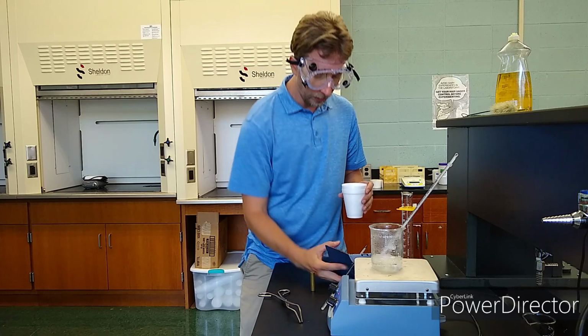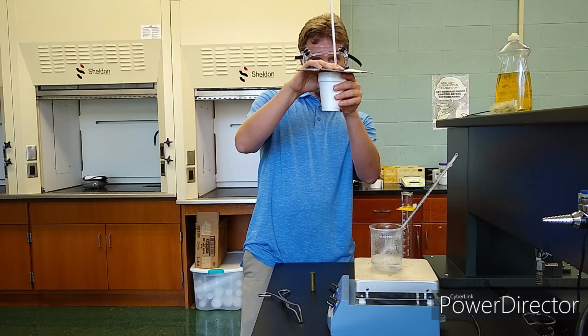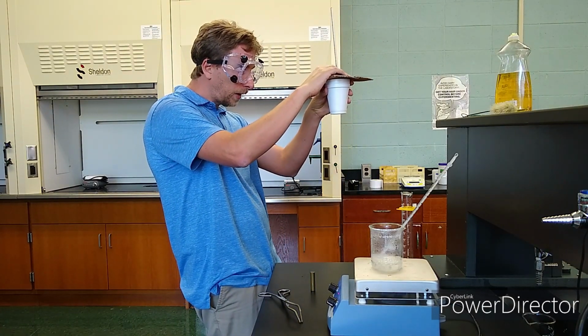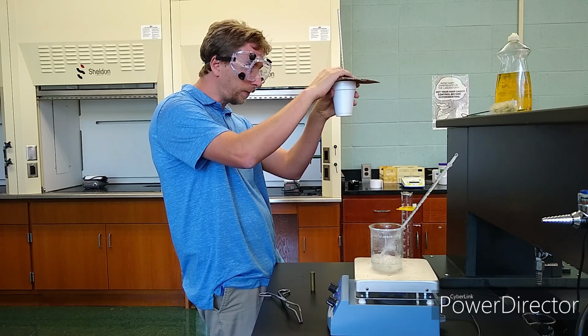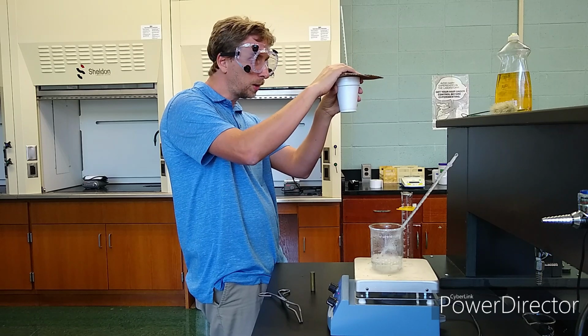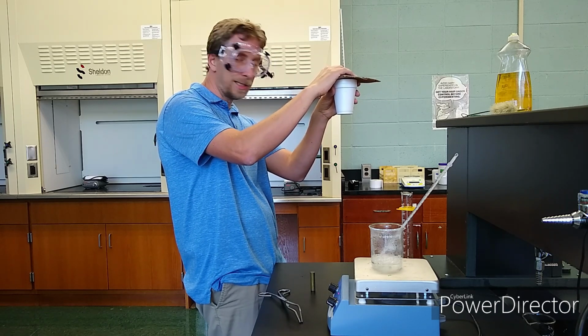Here we go, transferring it. Boom. Put the lid on there real quick, and swirl. All right, see, that was the critical part. And going up, it's up to 25 degrees Celsius now. Swirling, swirling. It's up to 26 degrees Celsius now.